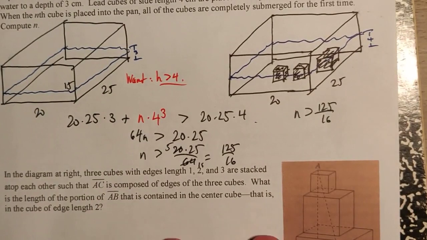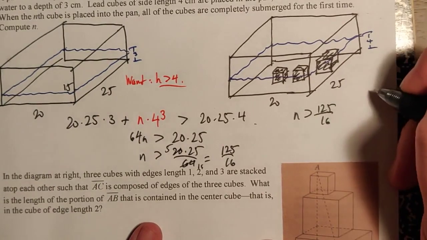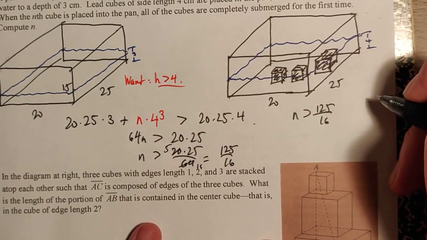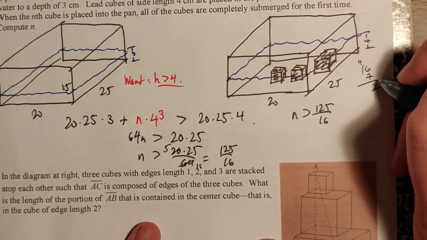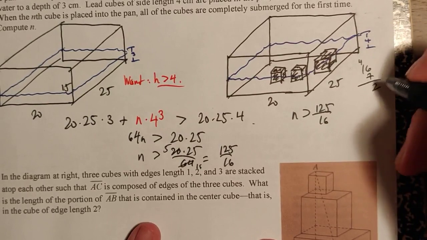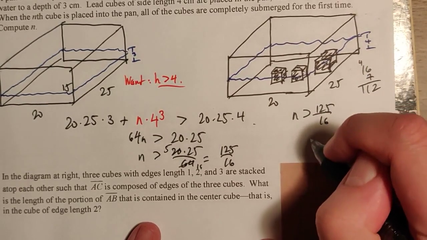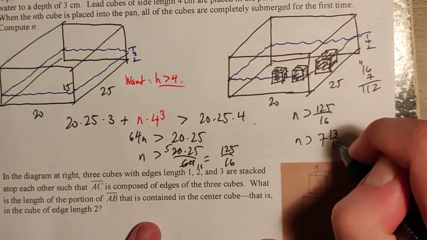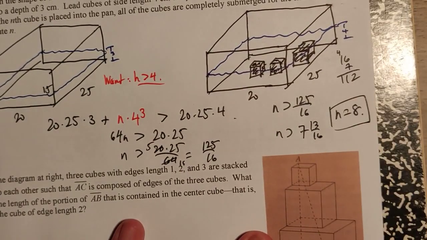Now, if you use a calculator, you can figure out what this is approximately. So let's see, 16 times 6 is 96. 16 times 7, sorry about that, I had to do this myself. That, I believe, is 112, and we see that we'll go over if we do that. So that means n is going to be greater than 7 and 13/16 here, right? So that means n should be 8. So there should be 8 cubes in the box.